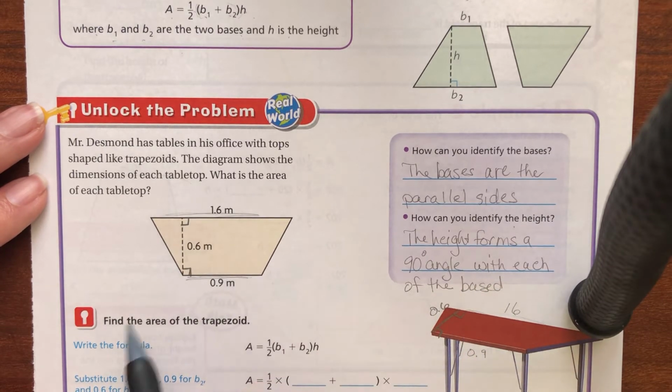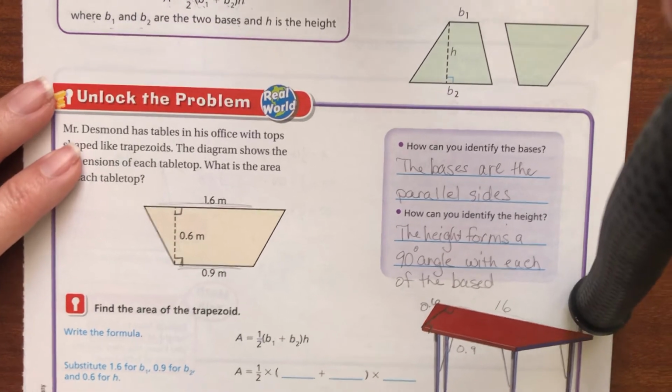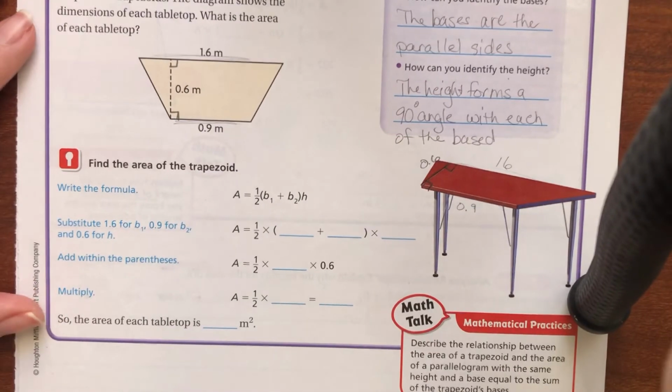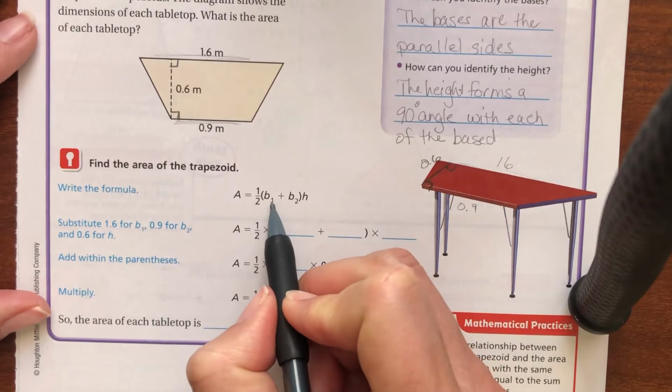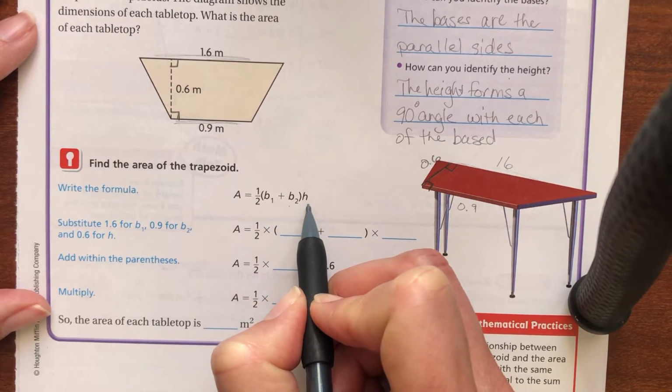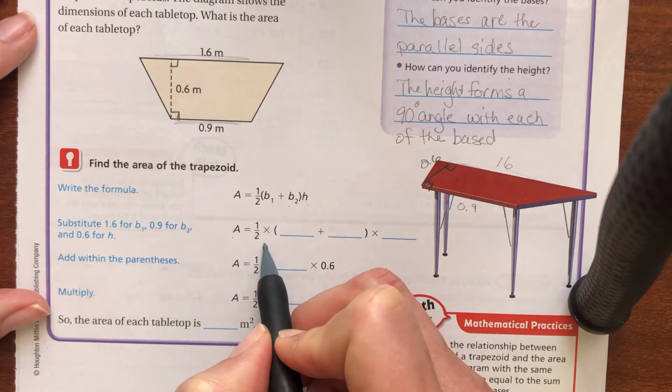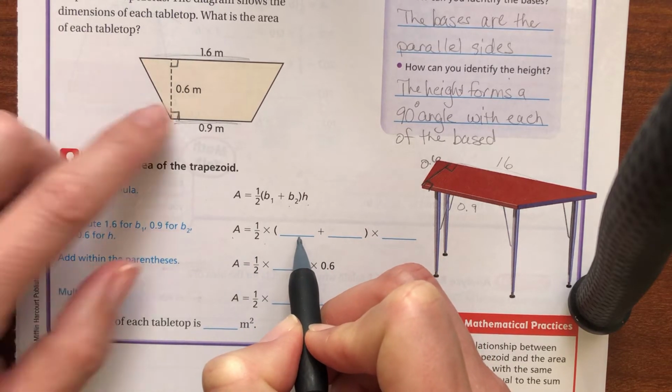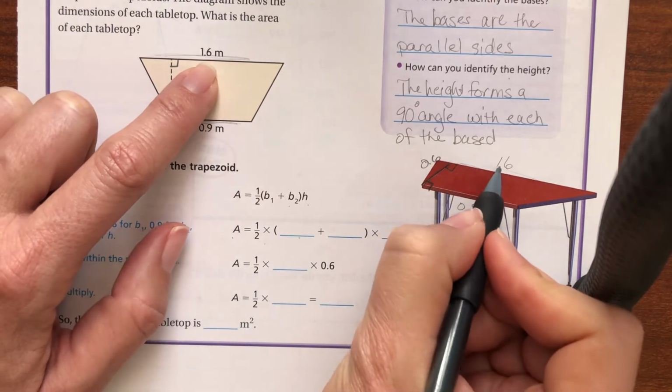All right. Find the area of the trapezoid. So there's our formula. Area equals 1/2 times the quantity B1, base 1, plus base 2 times the height. So area equals 1/2. What's our first base? Oh, I thought that was 16. It's 1.6.